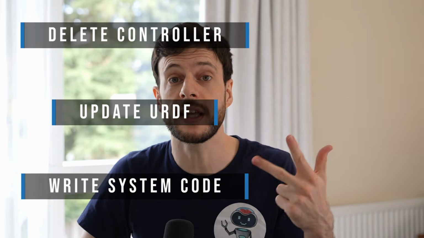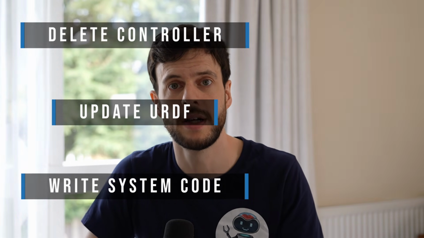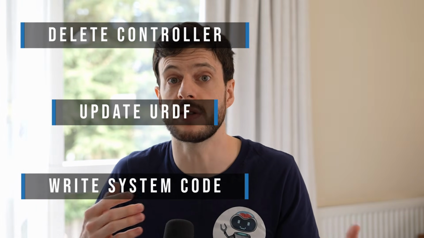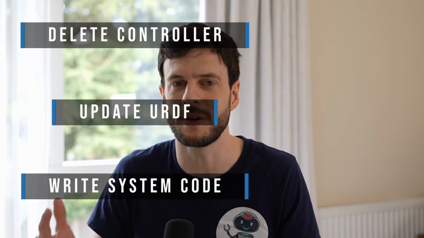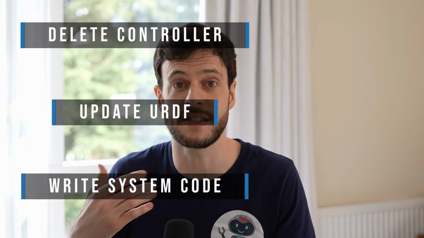And third, we need to define the entire system for communicating with the robot arm. So we need to define whether it uses serial, whether it uses Bluetooth or something else to send commands to the robot arm and to read back its state values. Between those three things, we can take that example repository and use it for a real robot arm, which is exactly what I'll be doing in a future video.